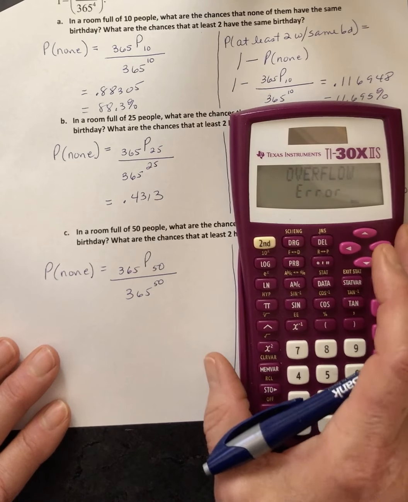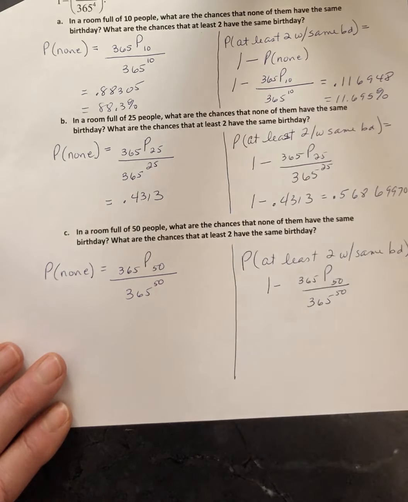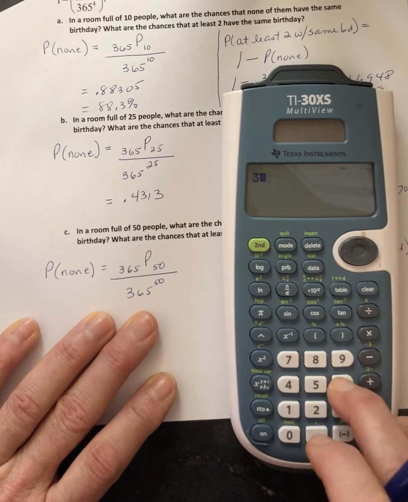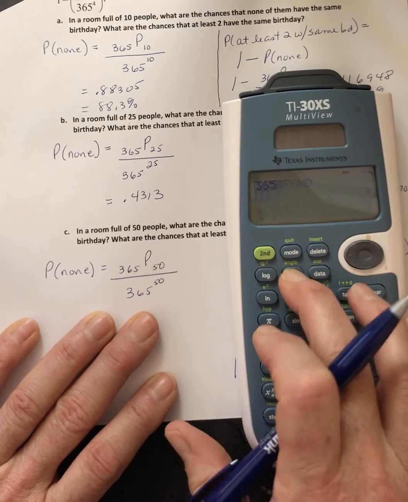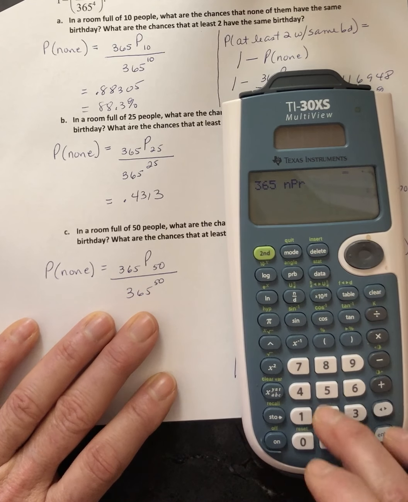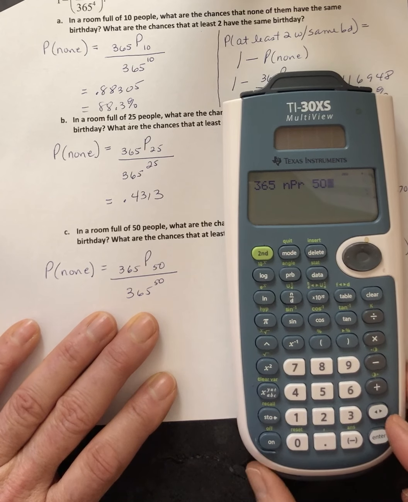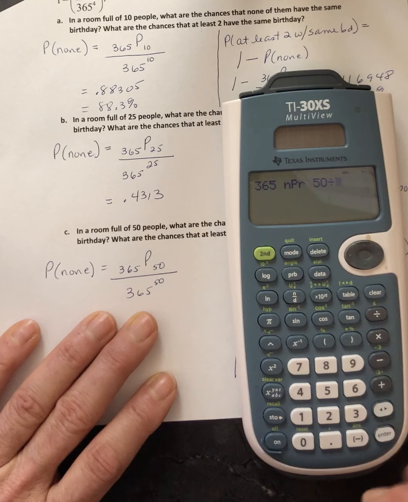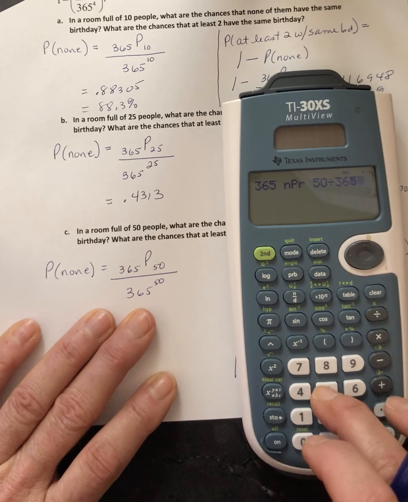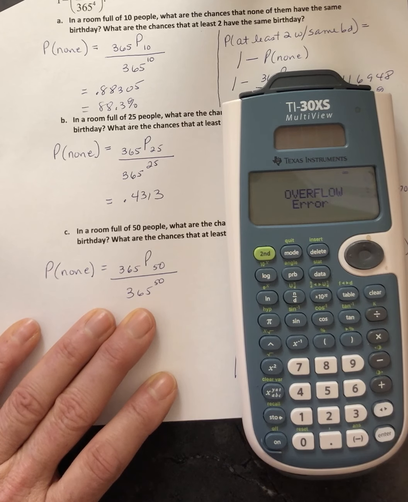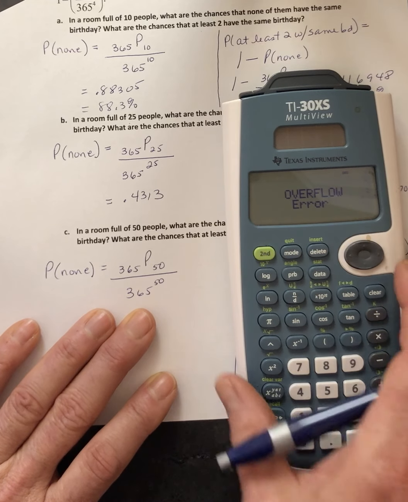Uh-oh. It overflowed that one. Let's see if it'll overflow this one. 365 permutation 50. It kind of makes sense because the number of permutations is going to be a whole lot larger than the number of combinations. Whoa, we got an overflow there as well.